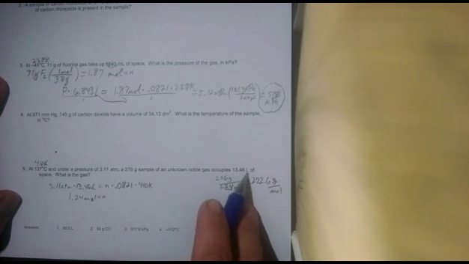Now, what I'm going to end up doing then is saying, well, what could I identify? Well, they gave me grams, right? You know, if they give me enough information, I can find moles, can't I? Let's see. Occupies 13.46 liters of space. What is the gas? So what do I have here?